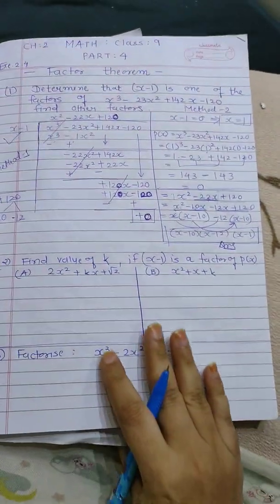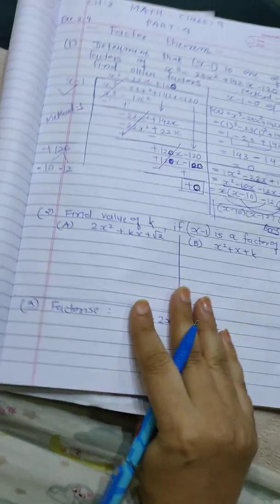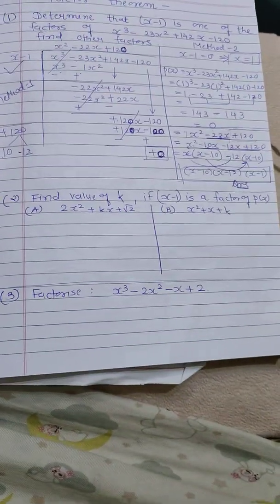Isn't it clear? So kindly practice this kind of question. Sometimes they are asked for 3 or 4 marks.